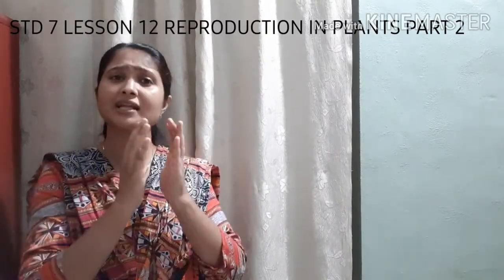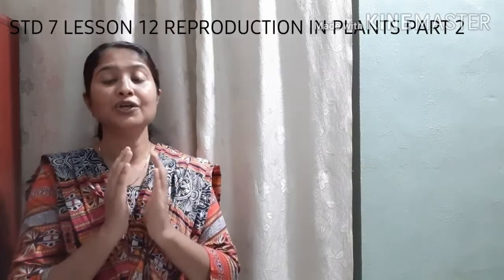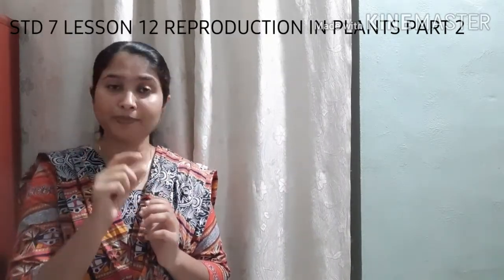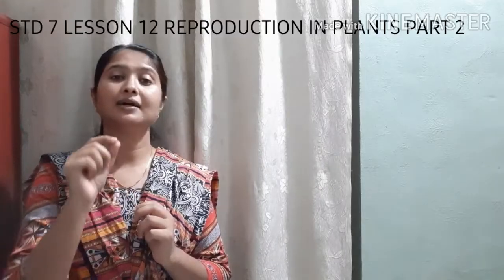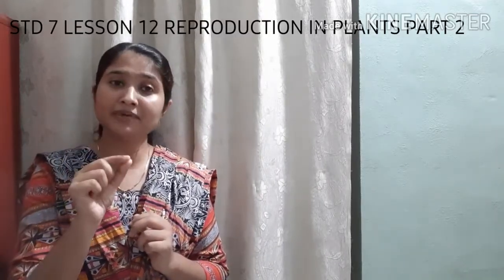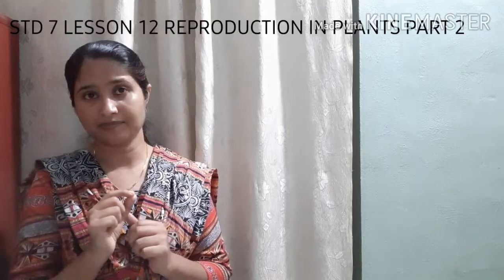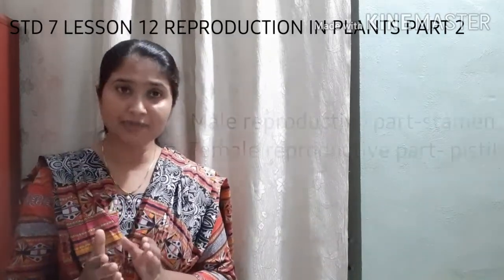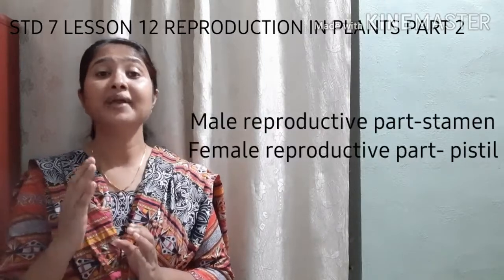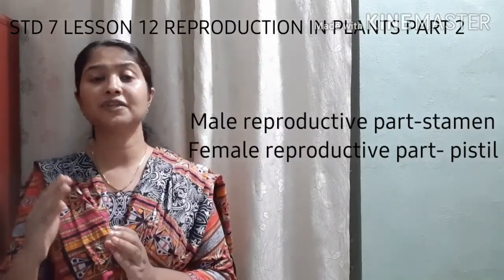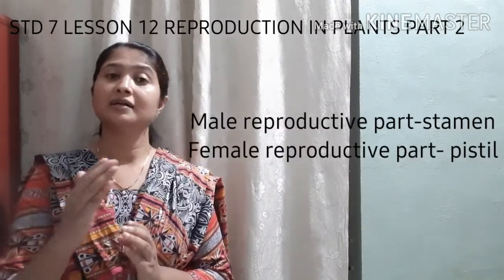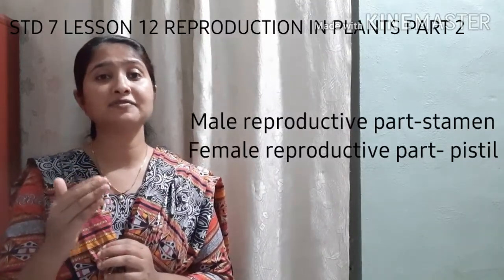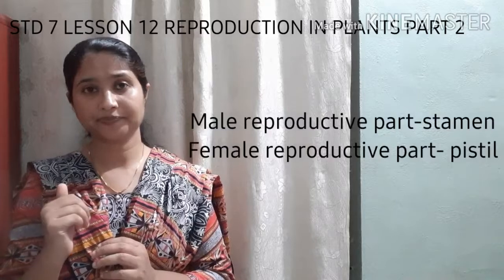In the middle of the flower, you have two parts, that is the stamens and the pistil. So we will see what these are. Stamens are the male reproductive part of the flower. Pistil is the female reproductive part of the flower.